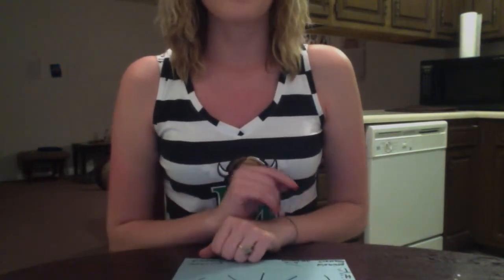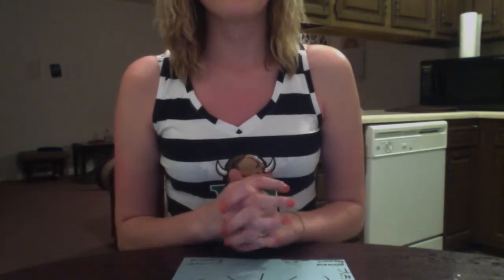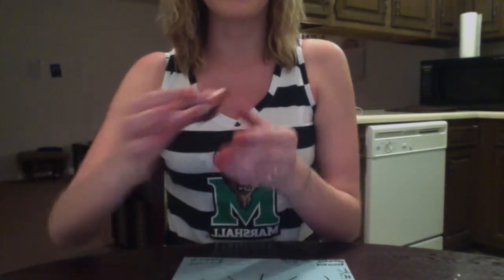For the first phase, it is called the first quarter, also known as a half moon. And a half moon occurs when the moon is at a 90-degree angle from the Earth and the Sun, so it'll look like this.